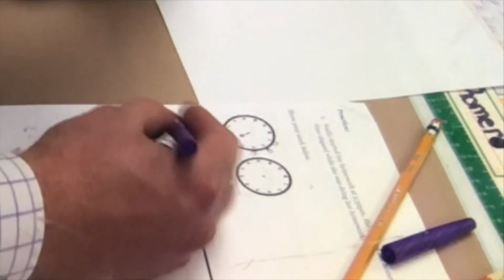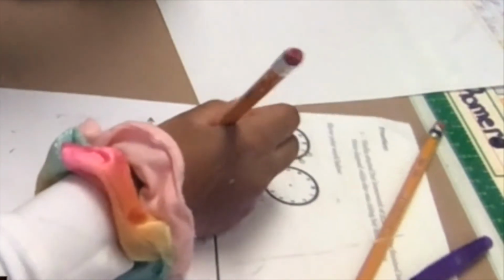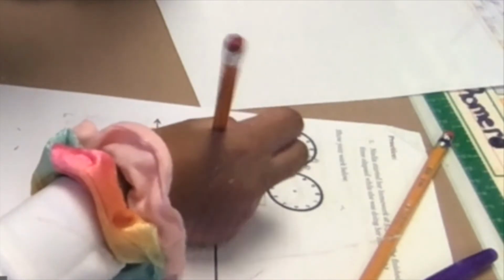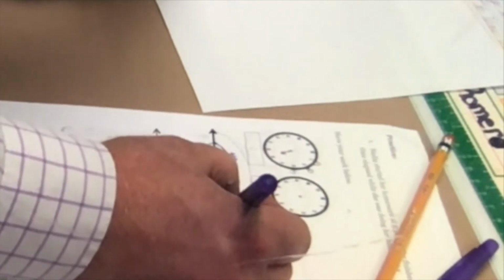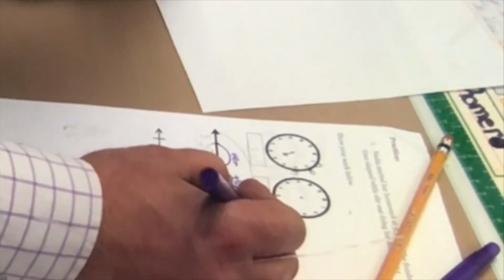What would we need now? 10 minutes. Okay. Let's make another 10 minutes. What are we at now? Let's keep our numbers just right under this point. Oh, what about 10 more minutes?